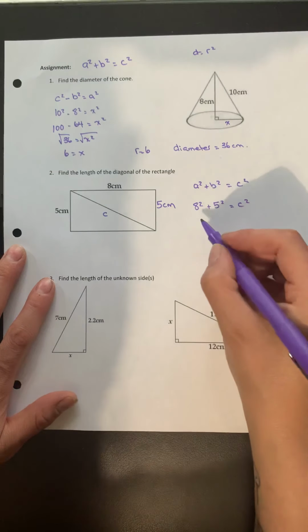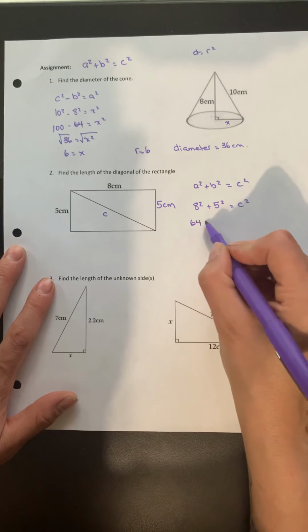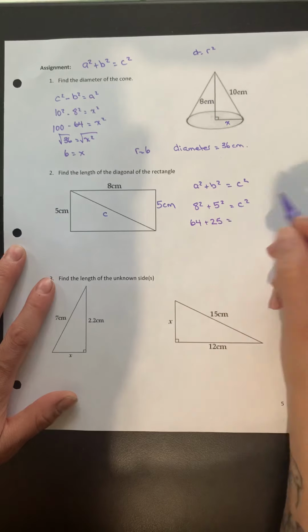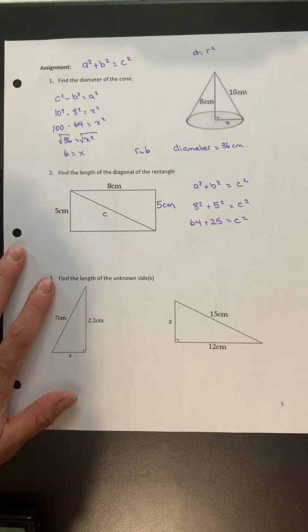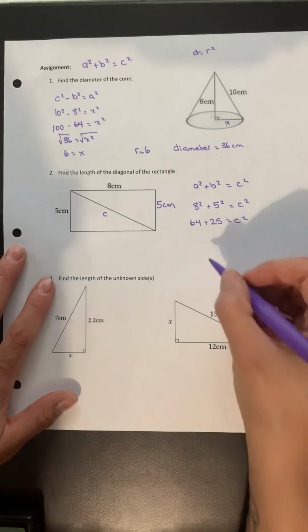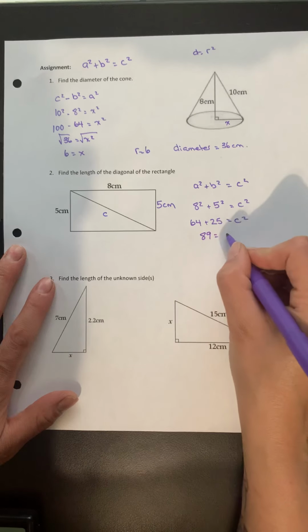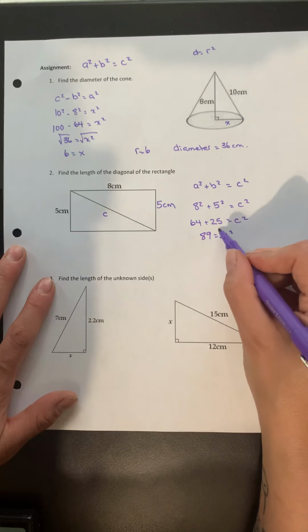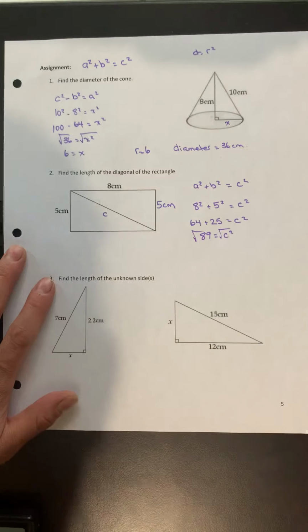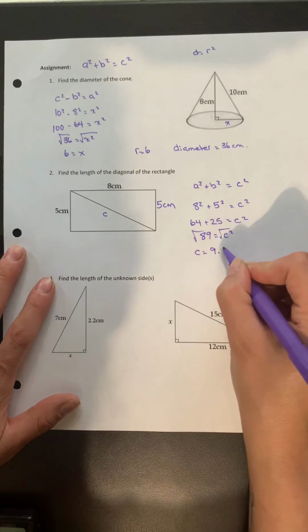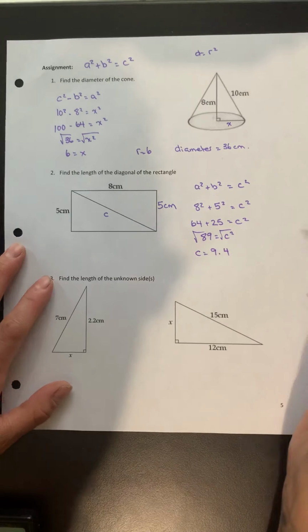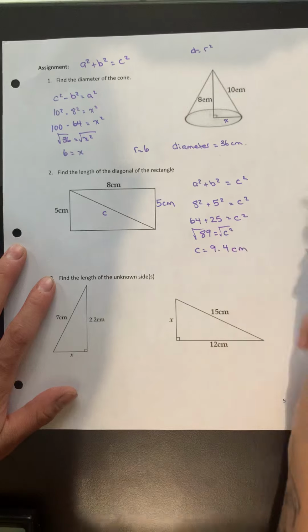Okay, 64 plus 25 is equal to 89, is equal to c squared. Find the square root of c, square root of 89. The square root of 89 is 9.4. And then this would also be centimeters.